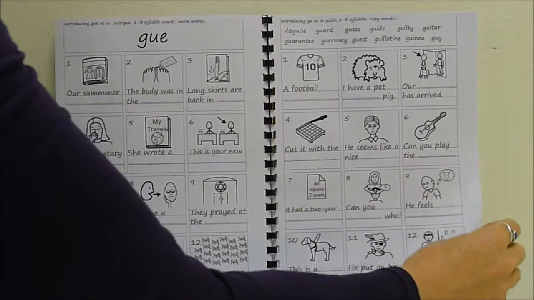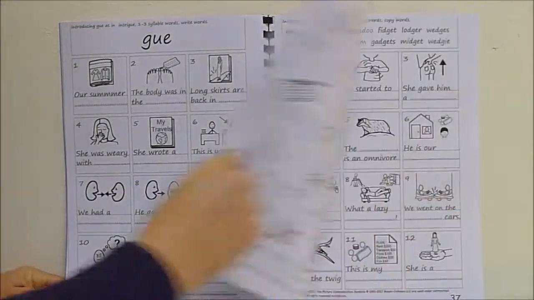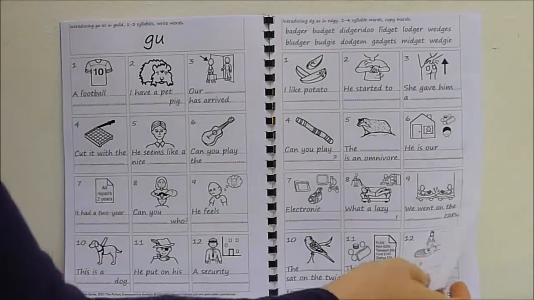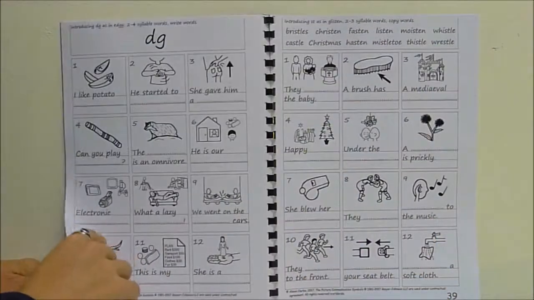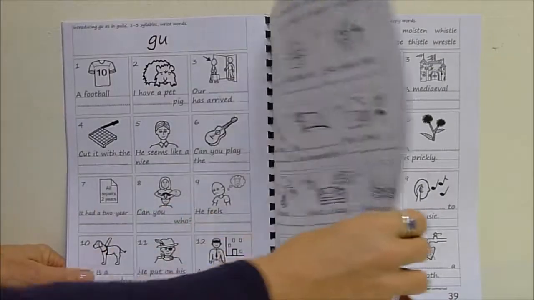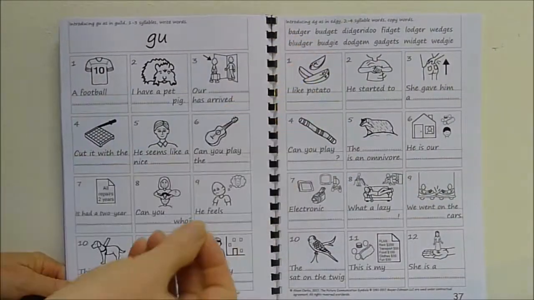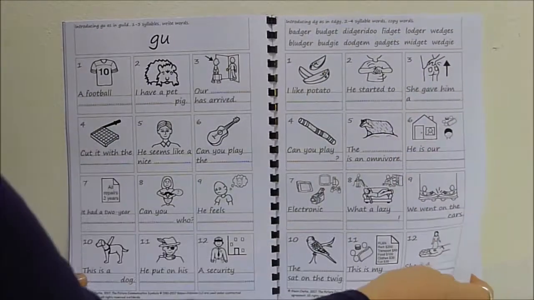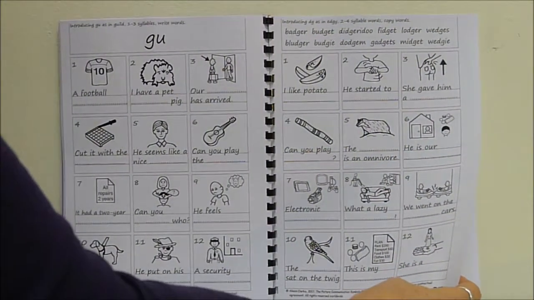GU as in disguise, guard, guess, guide, guilty. There's quite a few words that have those. Badger, budget. So this J is a DG, typically after A, E, or I, just like DGE, as in badge, hedge, fridge, lodge, which was studied in Workbook 1 and practiced in Workbook 2 quite a lot.